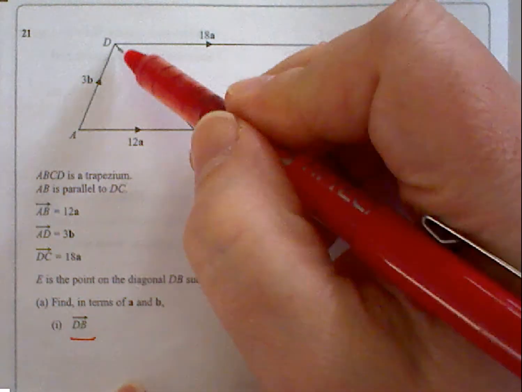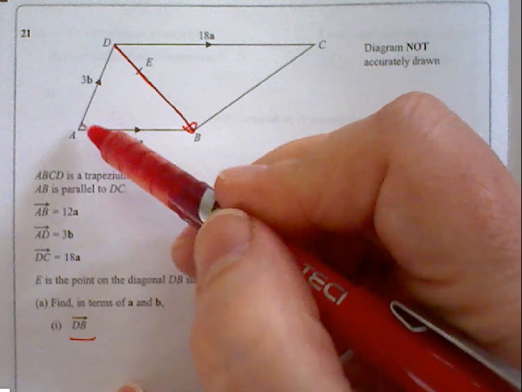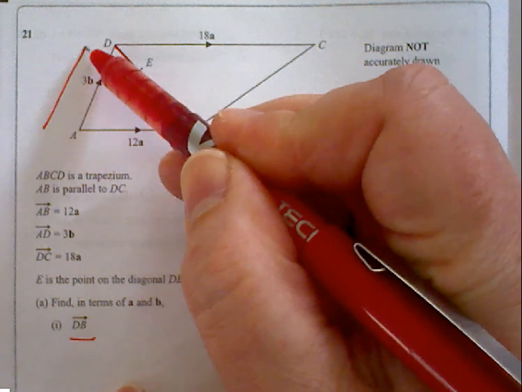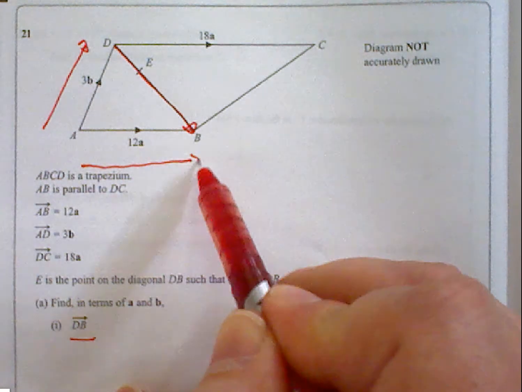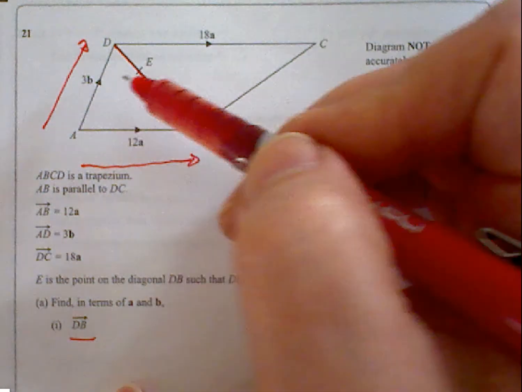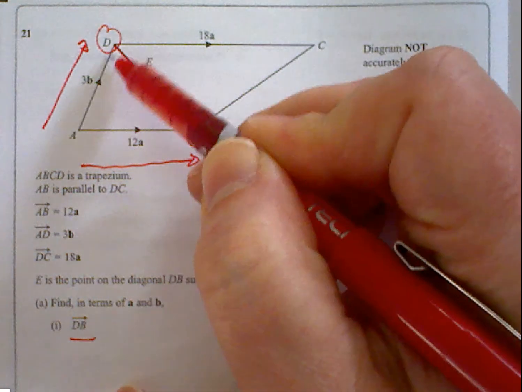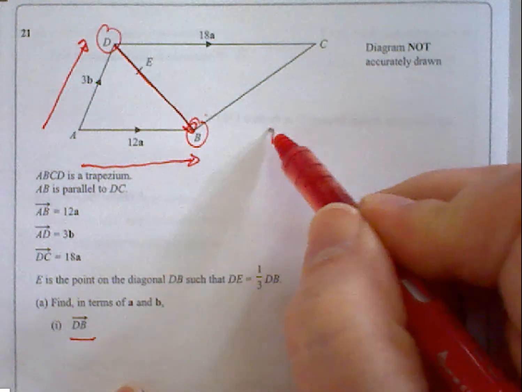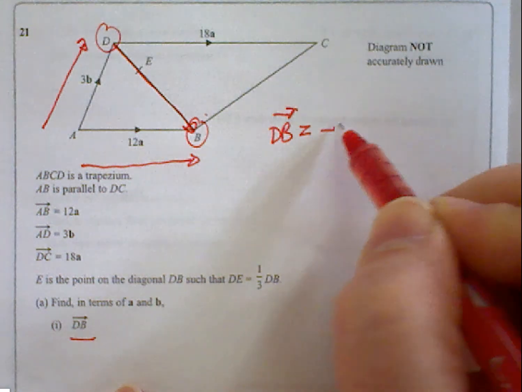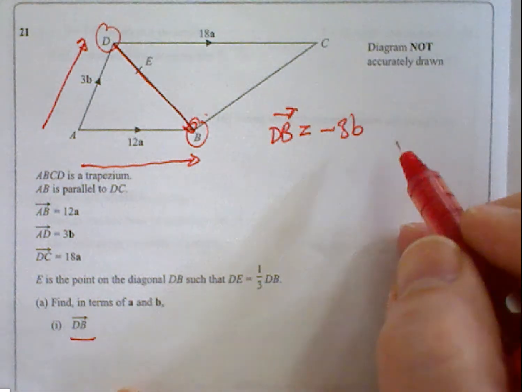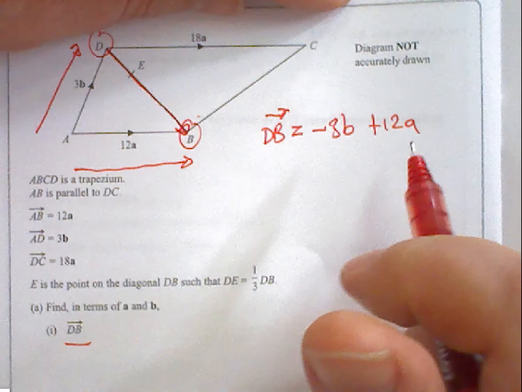And DB is this along here. And you have to consider these vectors as movements. So this is a 3B movement, and this is a 12A movement. And in order to get from D to B, I need to do a reverse. So going D to B is going to be reverse 3B plus 12A. Okay, so that's 1 mark.